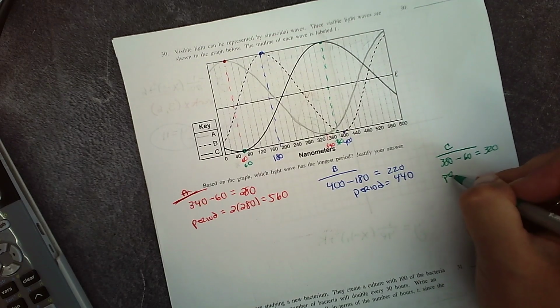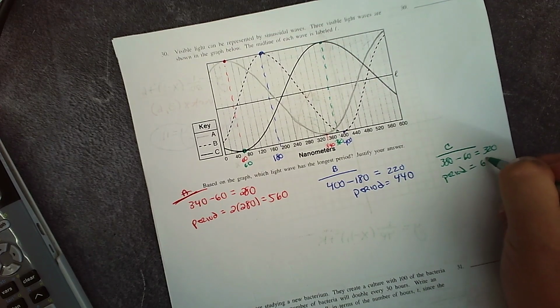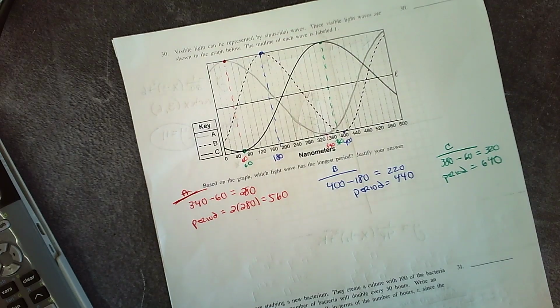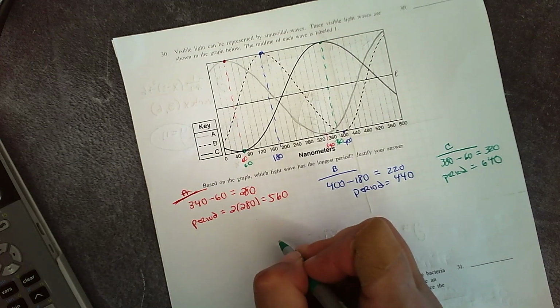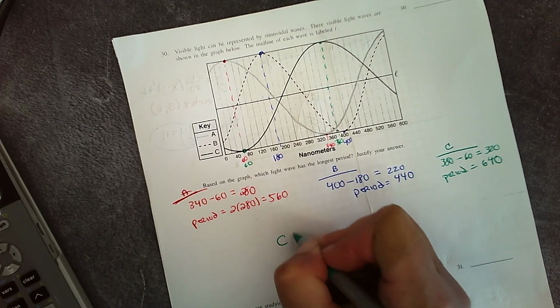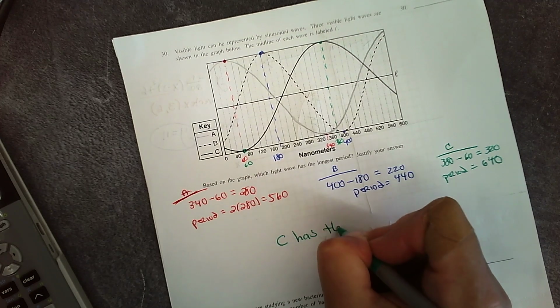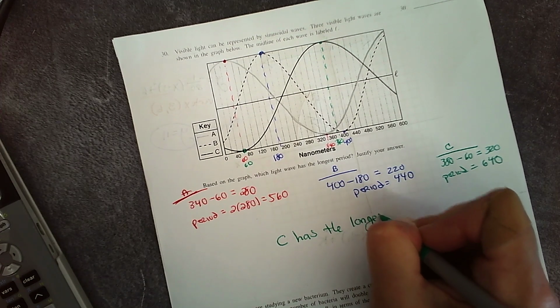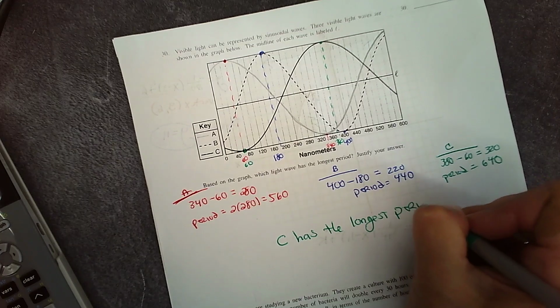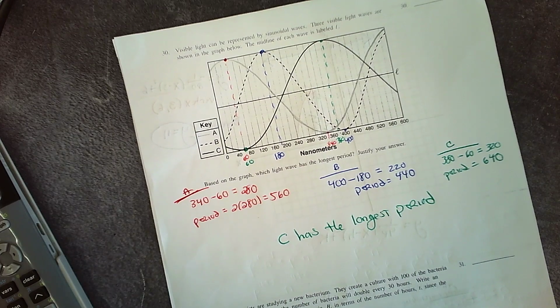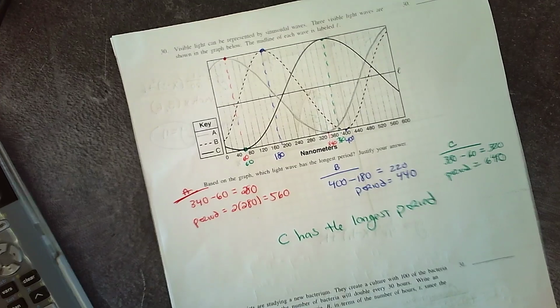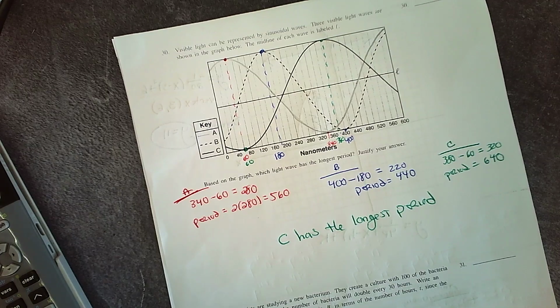And then the period is just to double that, which would be 640. All right. So which one of these had the longest period? You would say C has the longest period. I thought this was a very tricky question. All right, so if you thought that was hard, I agree with you. That was a tricky question.